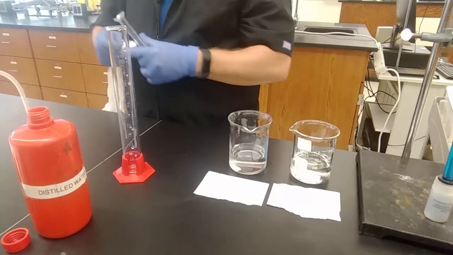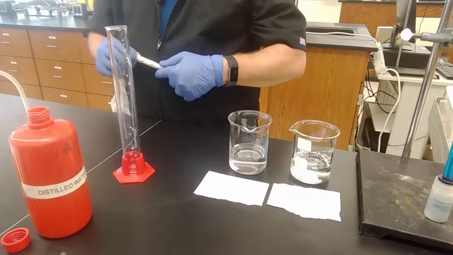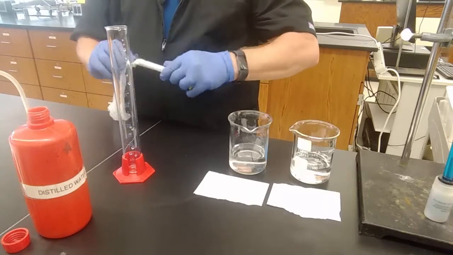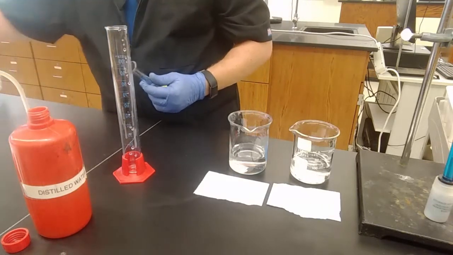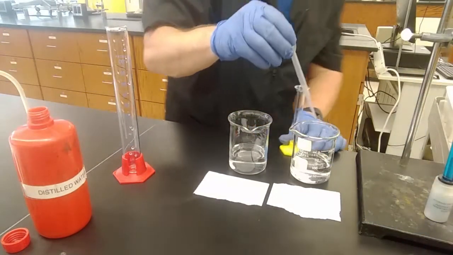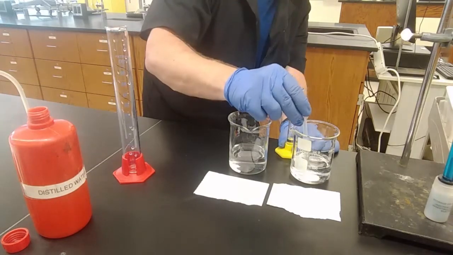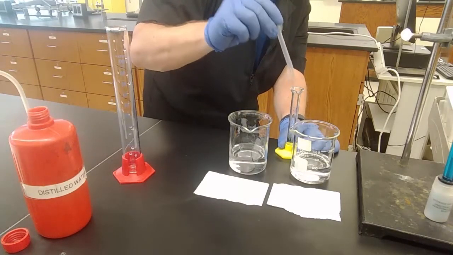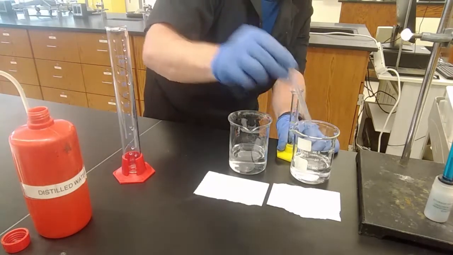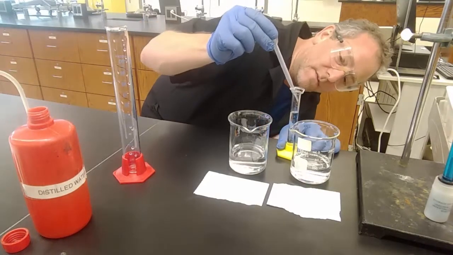Get that a little bit drier. Going for relatively good precision here. And I want 10 milliliters of the 0 solution. Eye level.